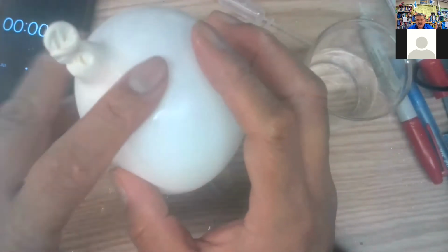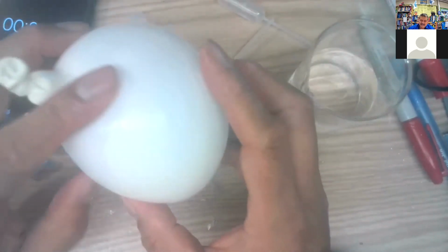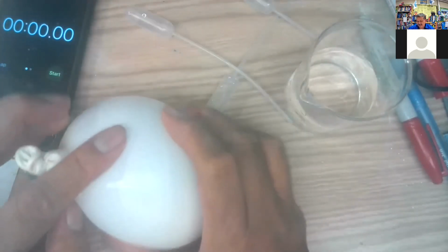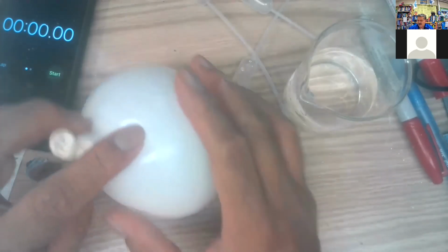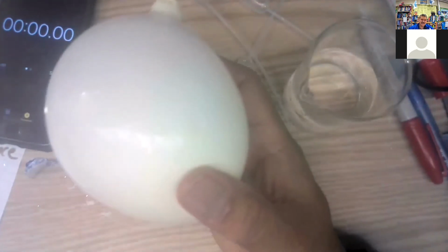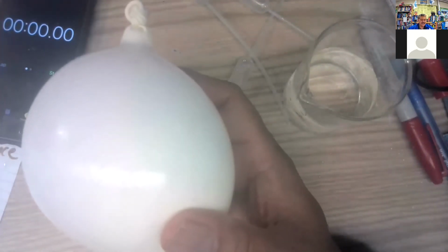Gosh darn it. So I'll have to try that again with another balloon. But we'll do that in another video, or you can do that on your own. But you can see that just looking at it, it has already gotten a little bit bigger than our third one.